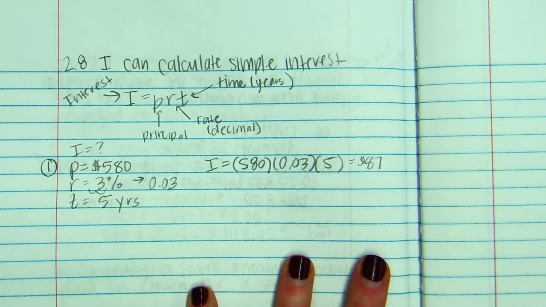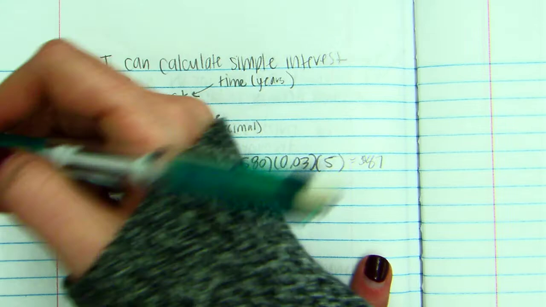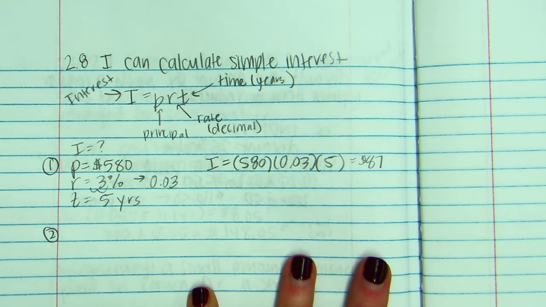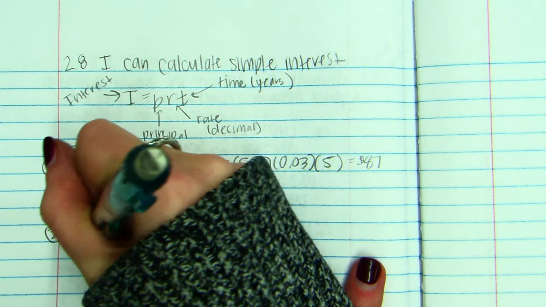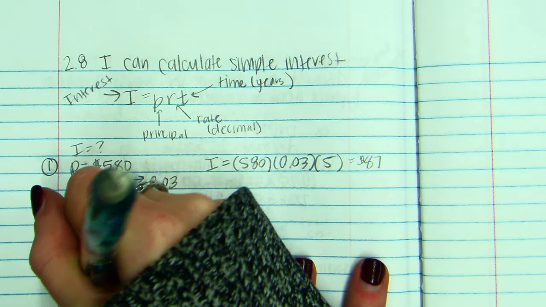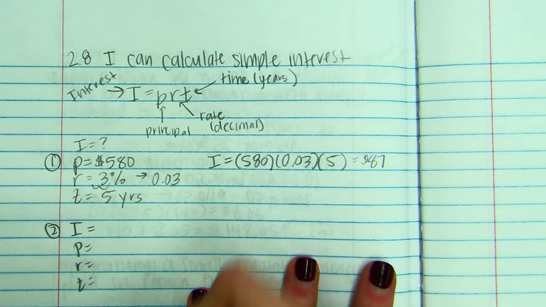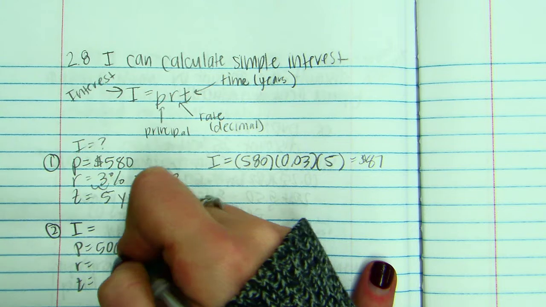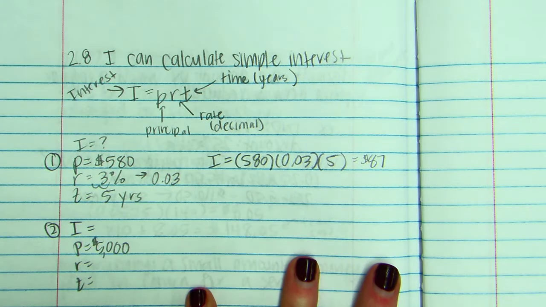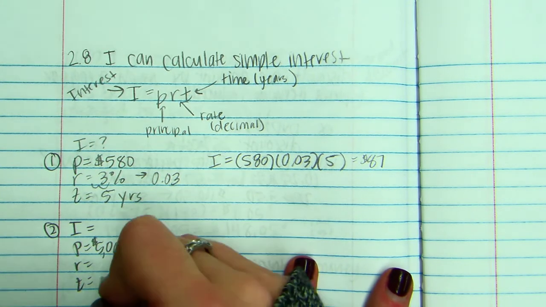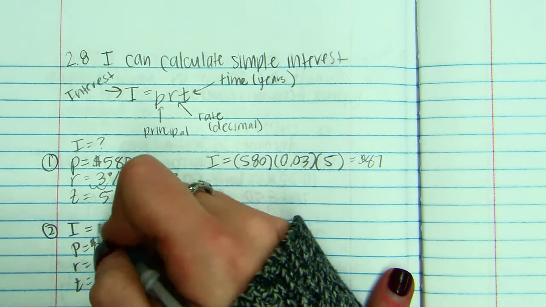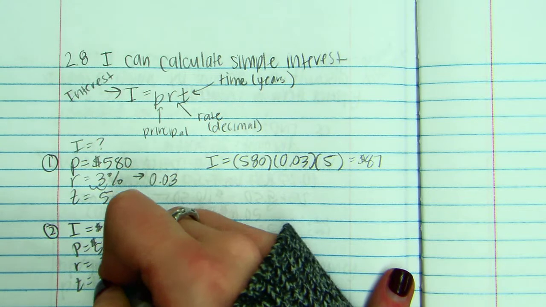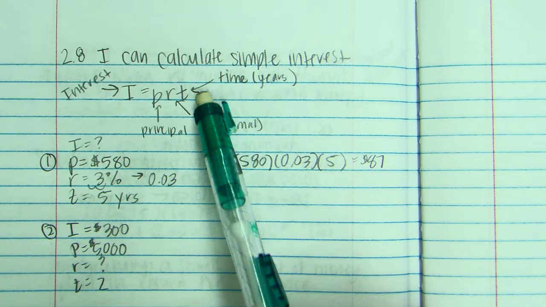Let's do a different example. So for this next one, let's say we're talking about a car loan, and we're borrowing $5,000 for the car loan. I always start by setting up I P R T. I'm taking out $5,000 for the car loan. That's my principal, the original amount borrowed or invested. And I'm going to plan on paying off the car loan in 2 years, so my time is 2. And at the end, I will have paid $300 in interest, and I want to know what the interest rate is.